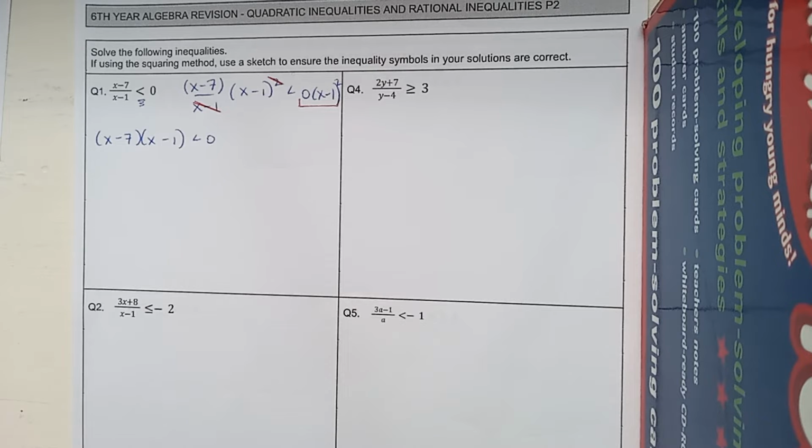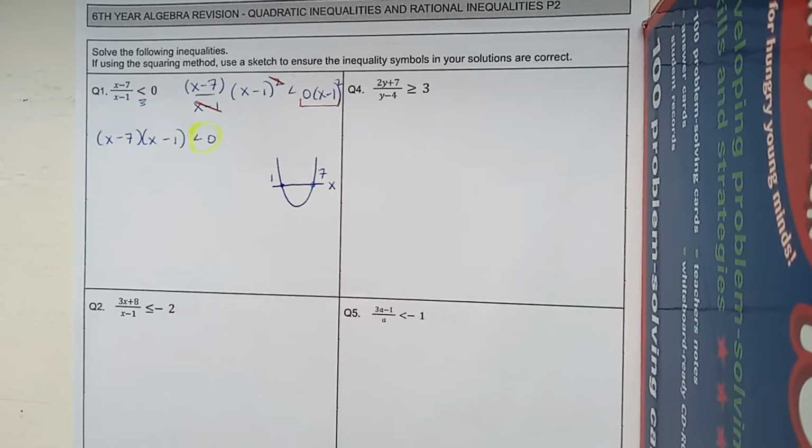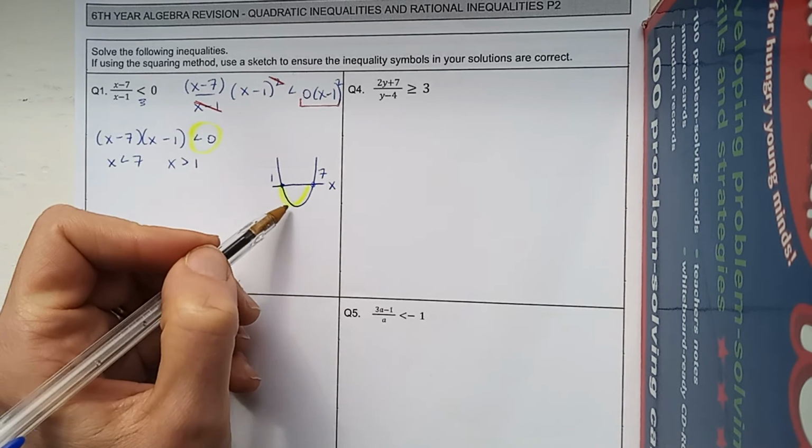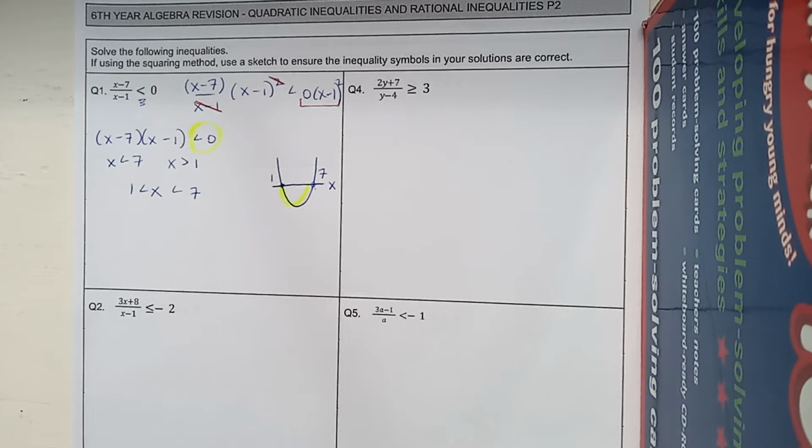So I've drawn my sketch, go back again and look at the inequality symbol. I'm looking below the x-axis, and because it's one continuous portion of the graph, I can write it as x being between 1 and 7. I might expect a little bit more work now in question 2.